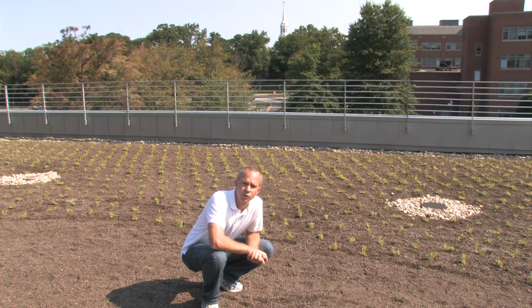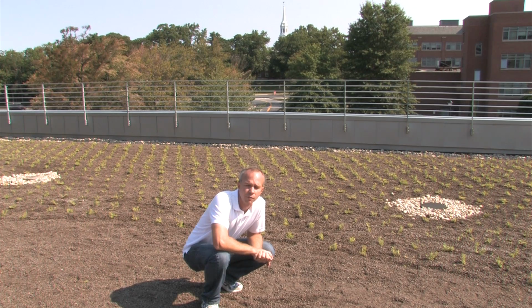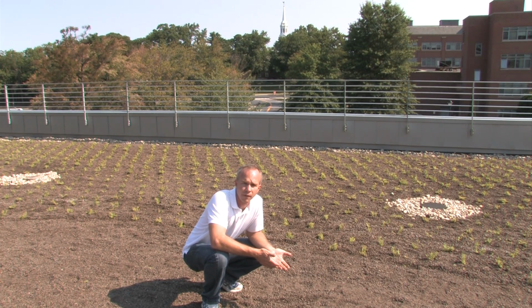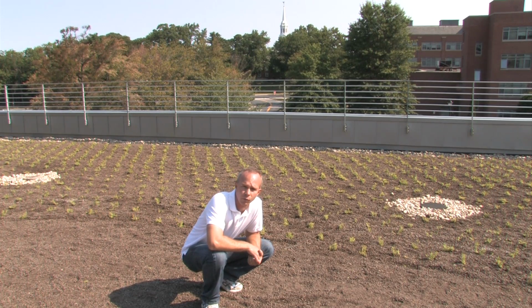But what will grow extremely well up here are a variety of plants called sedums. They can tolerate the very harsh conditions that are present up on the roof here. It's very hot and dry in the summer, and the winds are very difficult in the winters, and they can desiccate the plants. So they're very tolerant of these conditions and will do quite well once they're established.